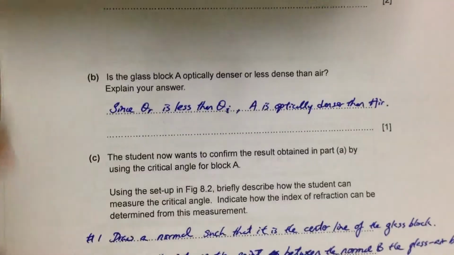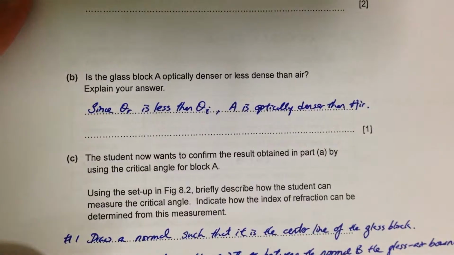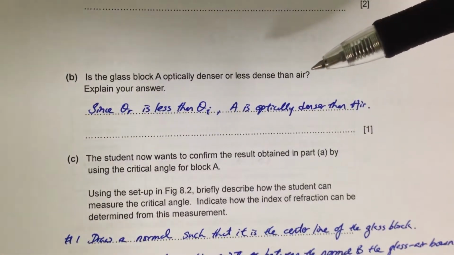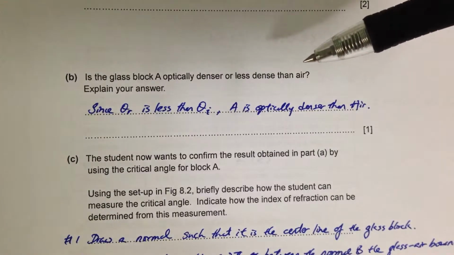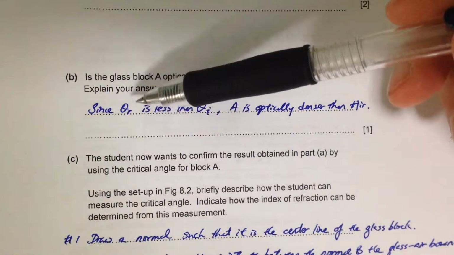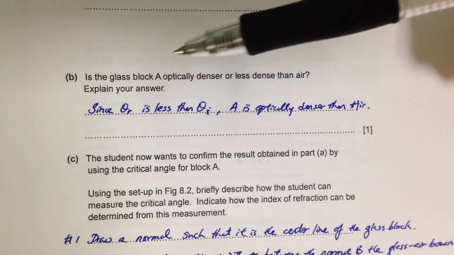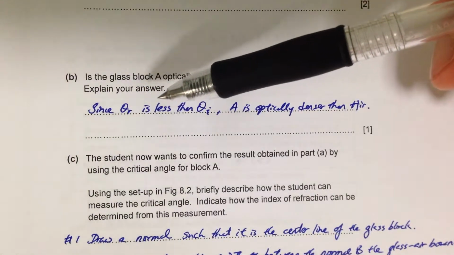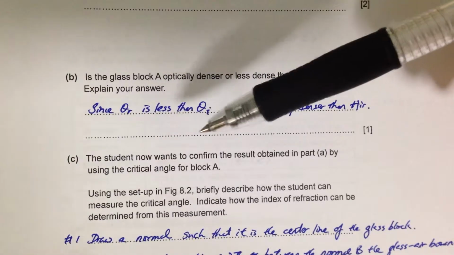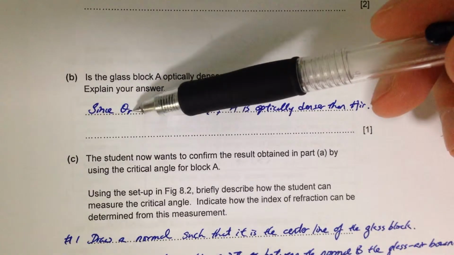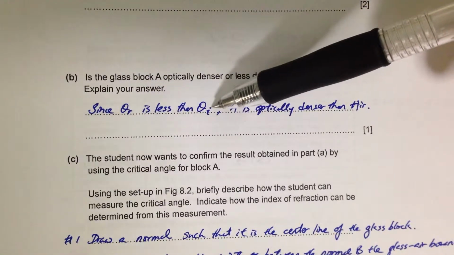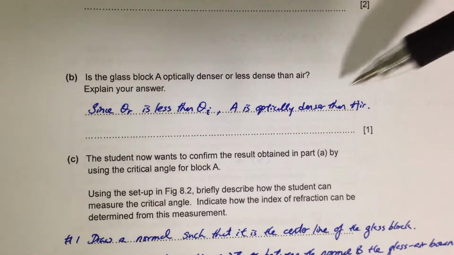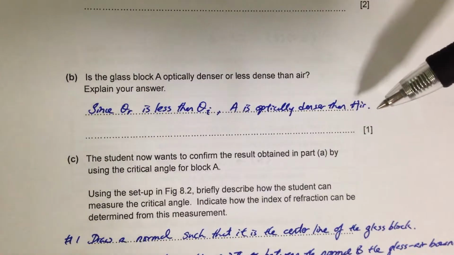Okay, then for part B, obviously the glass block will be optically denser than the air, and you just need to explain in terms of the parameter that is given to you. So try not to simply state the angle of refraction is less than the angle of incidence. Use the parameter that is given in the problem context, so that you can relate back to the question. Then don't forget to state your final conclusion.